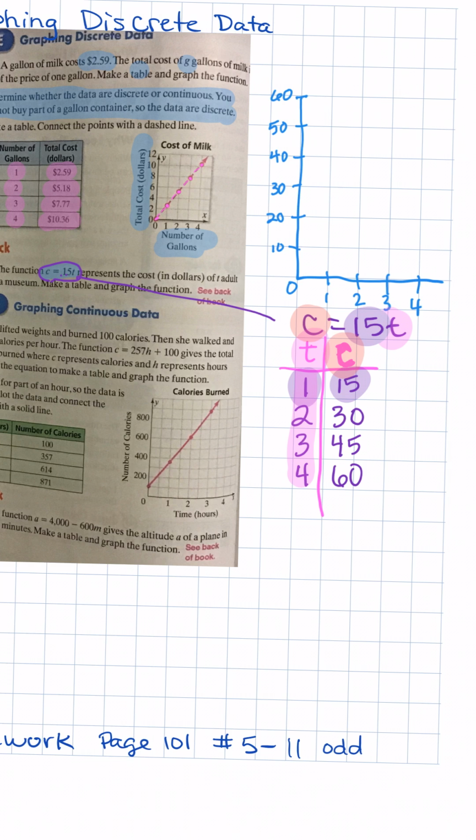Okay, so let's go ahead and try to graph it. So 1 is going to equal 15. 2 is going to equal 30. 3 is going to equal 45. And 4 is going to equal 60.